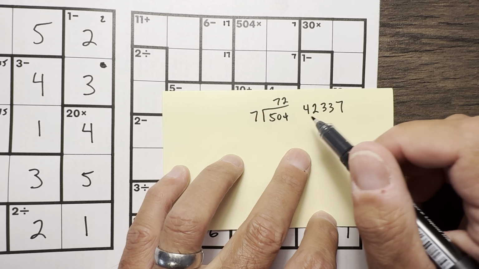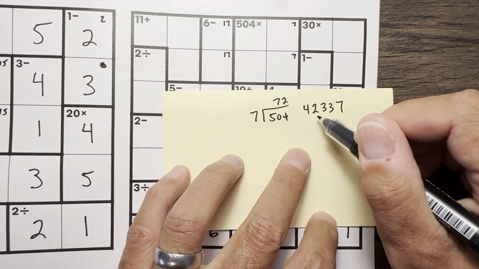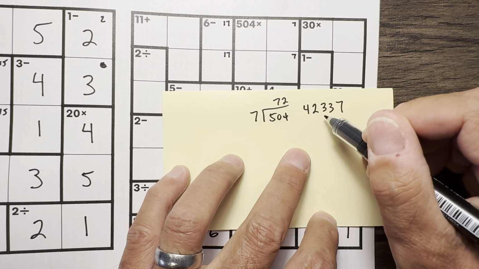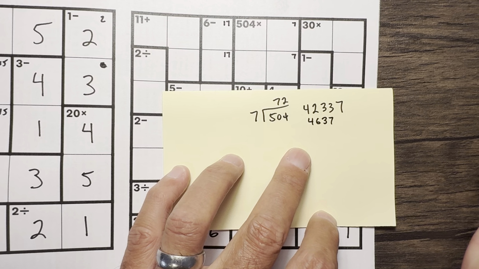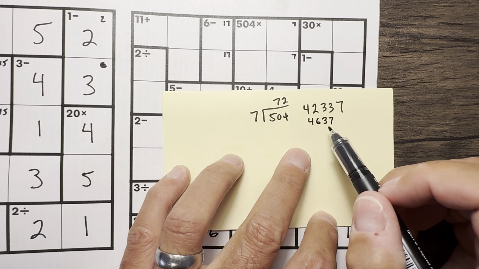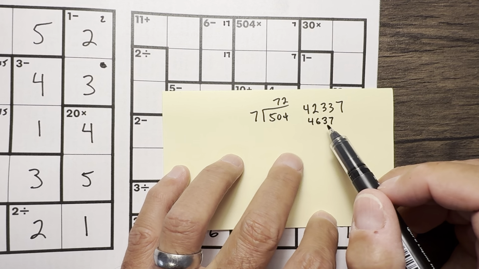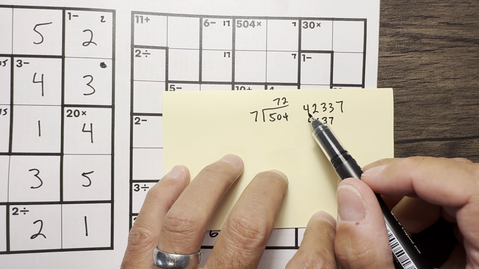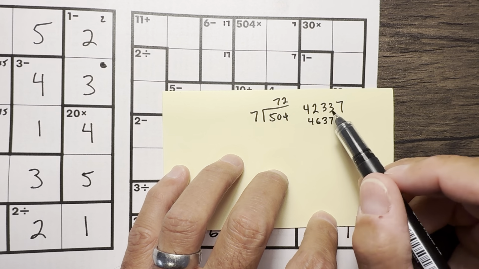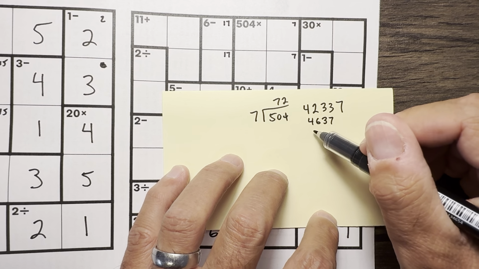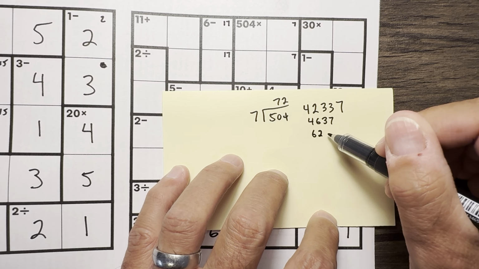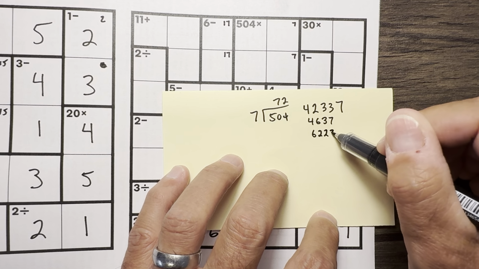Okay, so wait. I can change these numbers to, if I multiply these together, I get 4, 6, 3, 7. That's an option that works. The other thing that can work, this 4 times 3, for example, is 12, which is also 6 times 2. So I could go 6, 2, 2, 3.